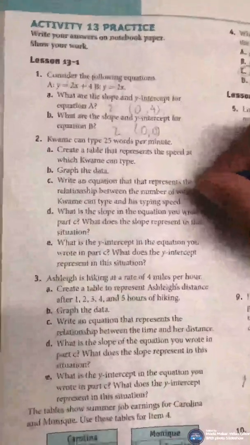Well, you guys can do this on your own, and it's y equals 25x because there's no y-intercept, and our m is 25 because he types that many words per minute.